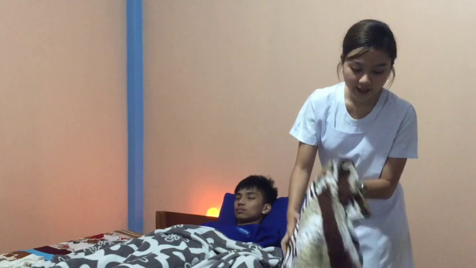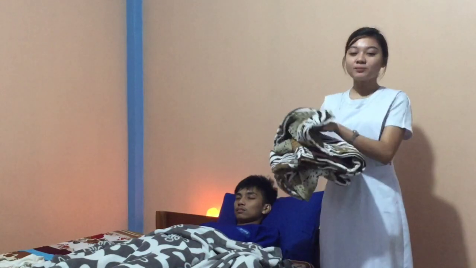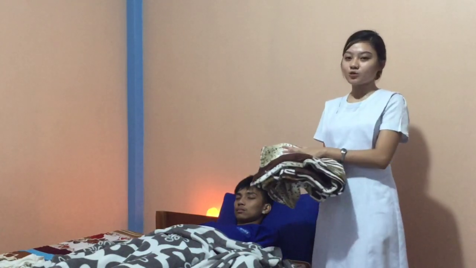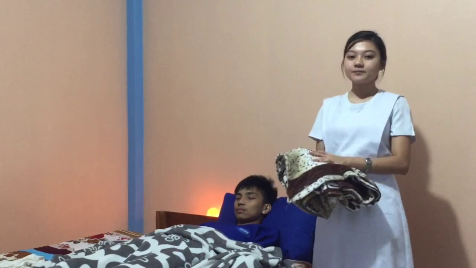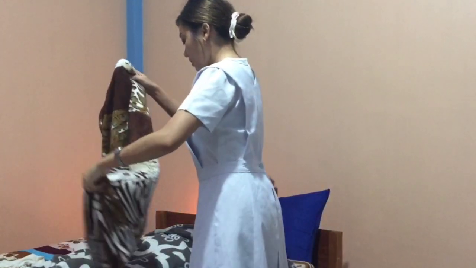I will get my bath blanket and put it over the top sheet. I'm going to remove the top sheet from under the bath blanket by starting at the client's shoulder and moving the linen down toward the client's feet. Take note, if the bed linen is to be reused, place it over the bedside chair. But if it is going to be changed, place it in the linen hamper. Okay, sir, I'm going to use this top.